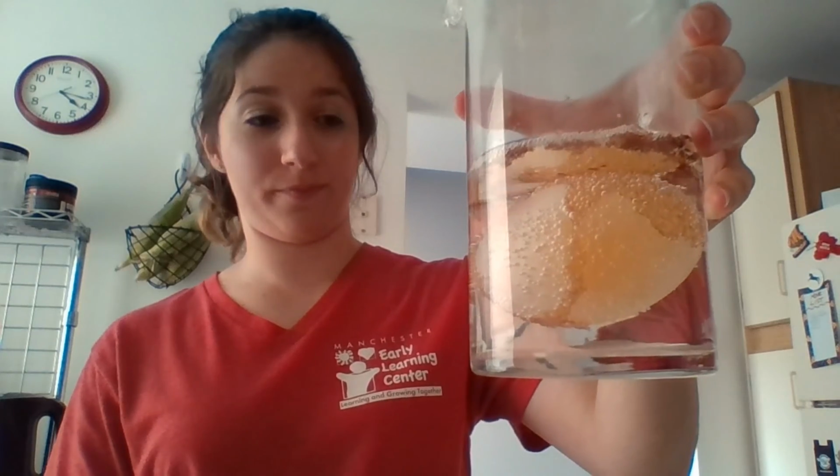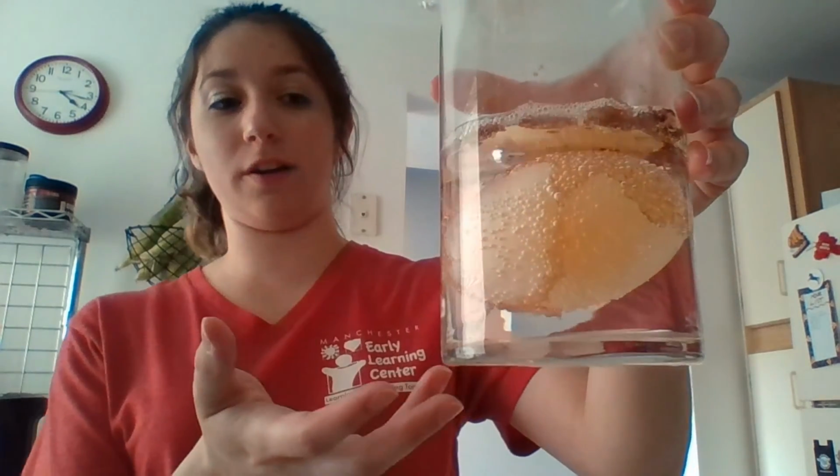So, some observations. First of all, when we first put the egg in, it was a lot smaller, it was brown, and it was at the bottom. Now, it's floating, it looks a lot bigger, and it looks like the vinegar had taken away all of the outer shell. So now we're going to take them out, and I'm going to show you something really awesome.